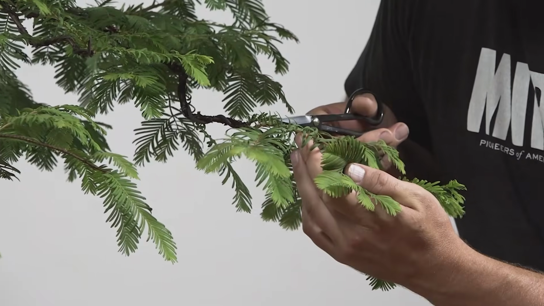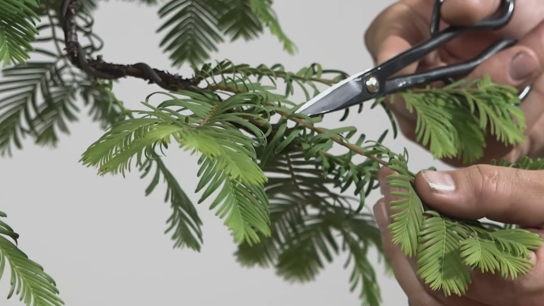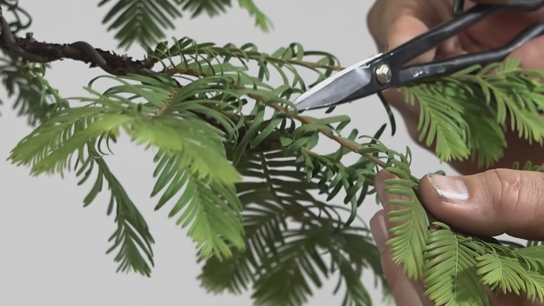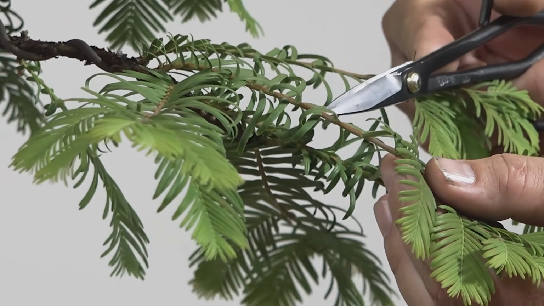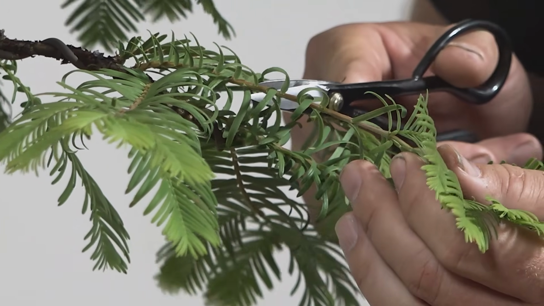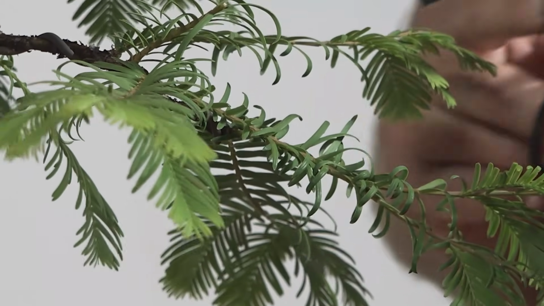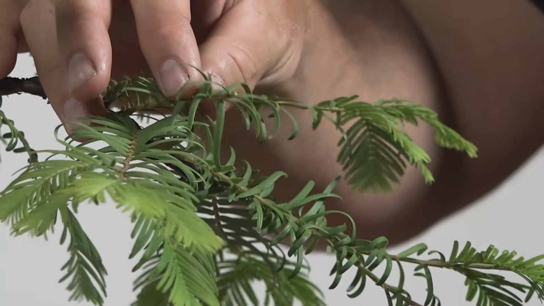in. And I start to find what length. I've got buds here, I've got buds here, I've got buds here, I've got buds here, and I have ramification there. Where do I want this length to be? I'm going to keep this nice and tight and compact. Boom. Okay? I'm going to cut that back to the most interior set of buds.